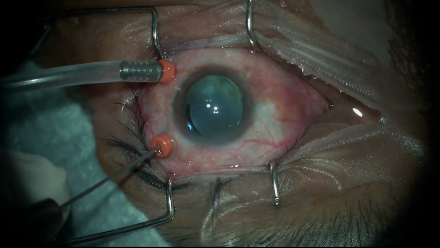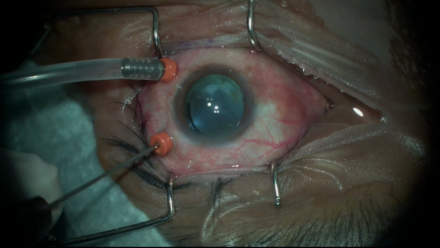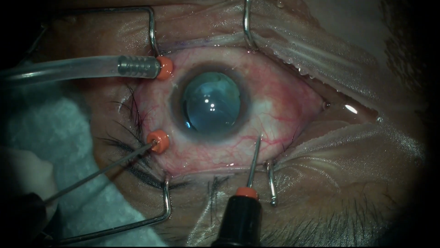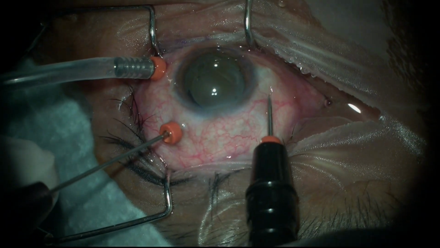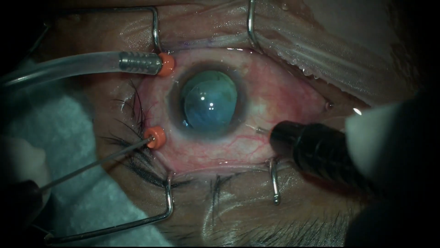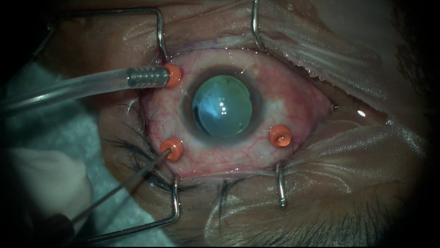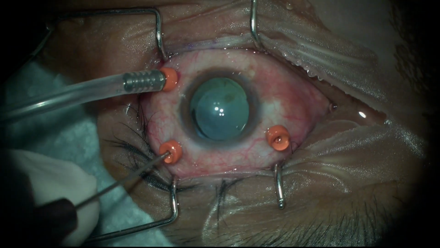But this is possible only if you have a turgid eyeball. Again, you have nearly a 0-degree angle of entry, maybe 10 degrees or so.